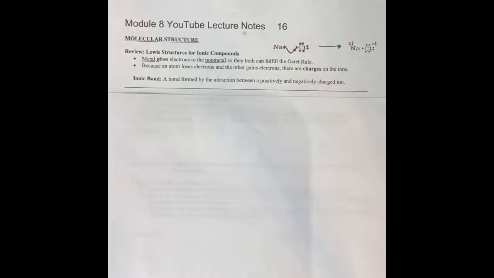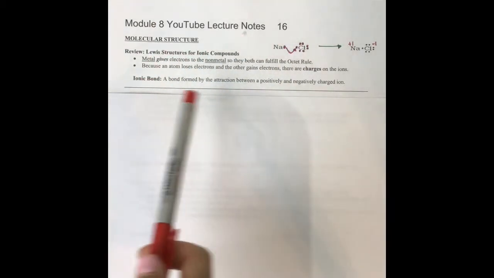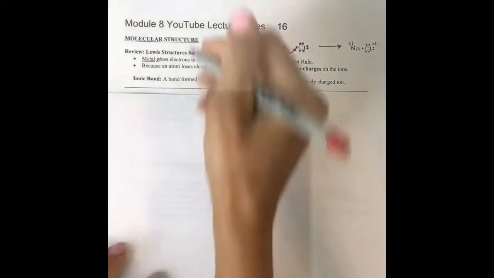This is Module 8, Lecture Note 16. At the top of your notes today, I want to do just a really quick review of what we learned in last lecture, which was ionic bonding.